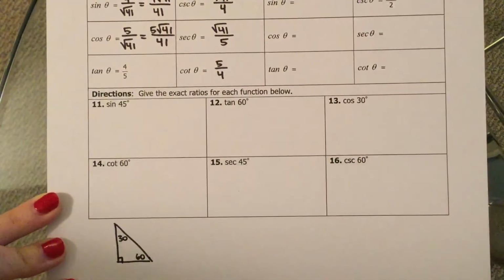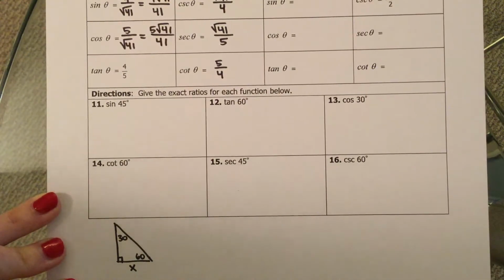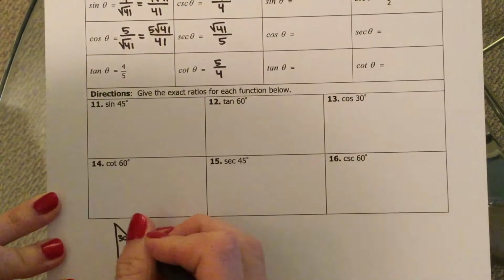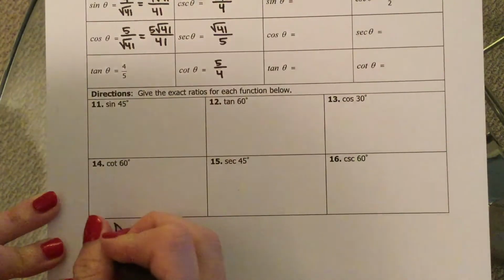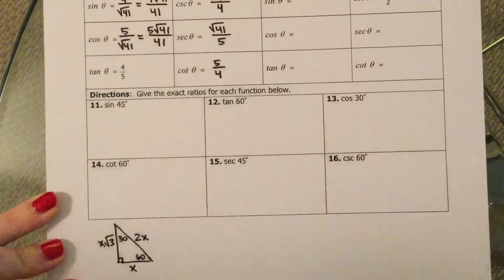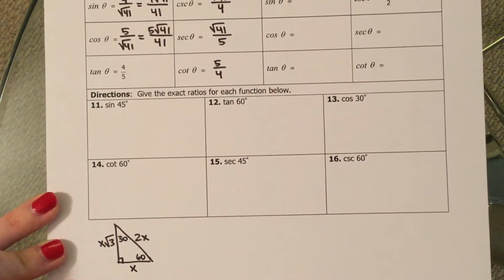Okay, so here's what we know. We've got the shortest side across from the 30-degree angle. The hypotenuse is double the shortest side, and then our second leg, the longer of the two legs, is root 3 times the short side. So you've got that ratio going on for every 30, 60, 90 triangle.